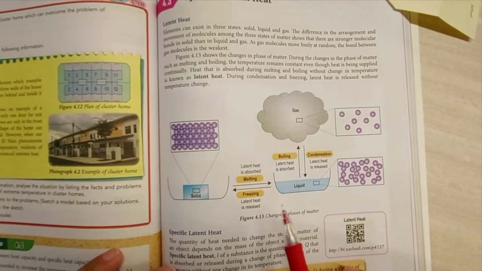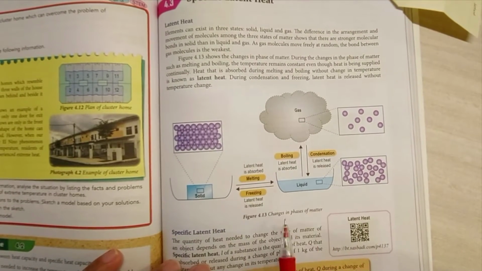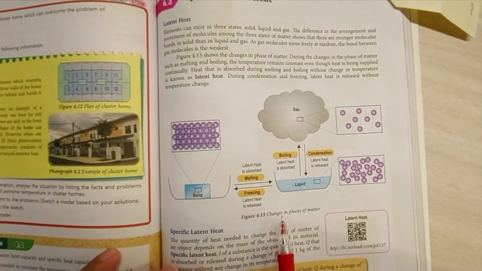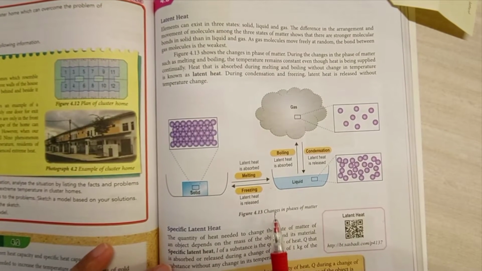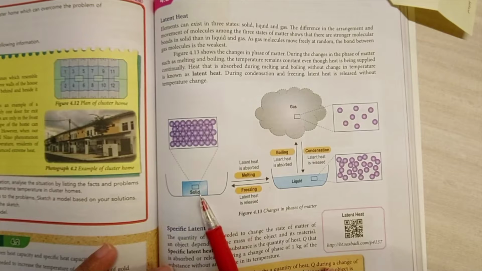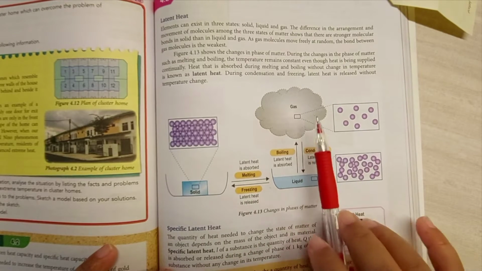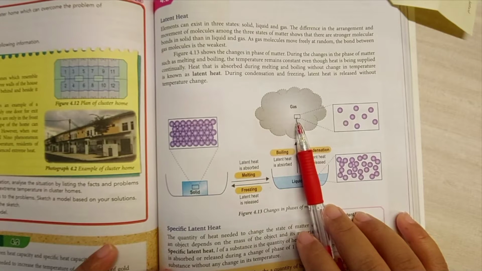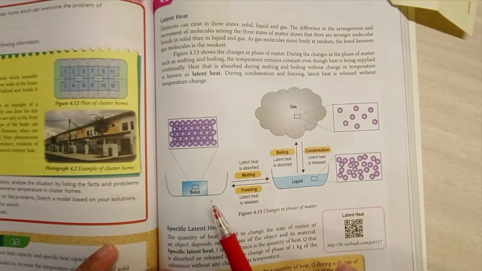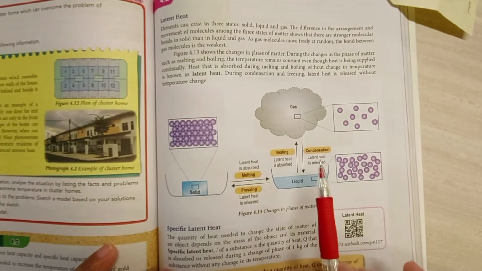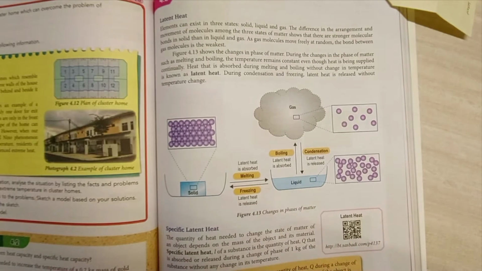So you boleh refer dalam textbooks. Okay, this diagram. What is the latent heat? So kalau kita tengok this situation, this one is solid. This one is liquid. This one is gas. So each state, dia ada perbezaan dalam bentuk dia punya arrangement dan juga movement of molecules.